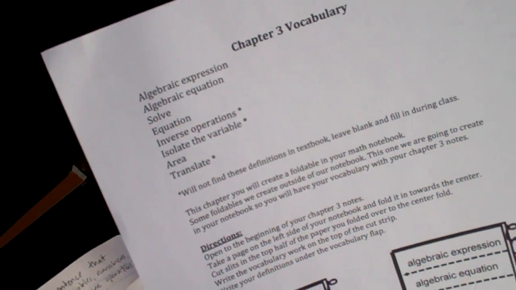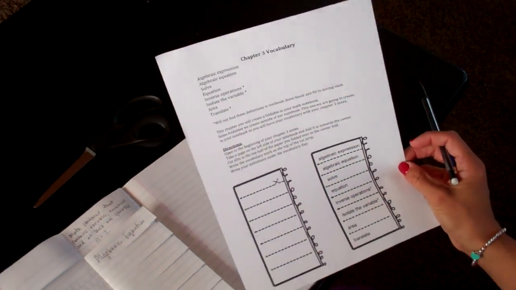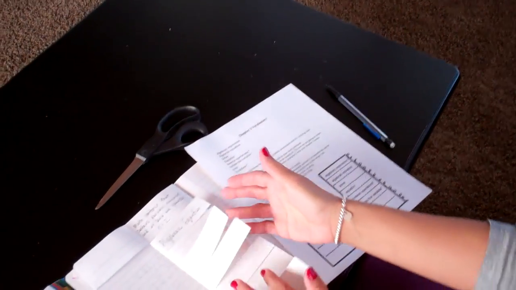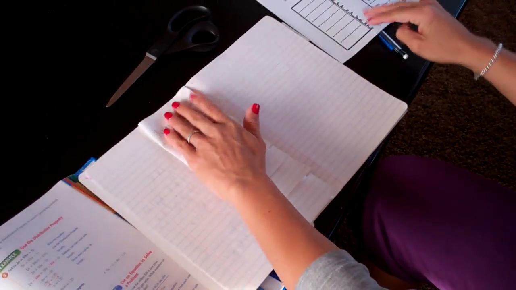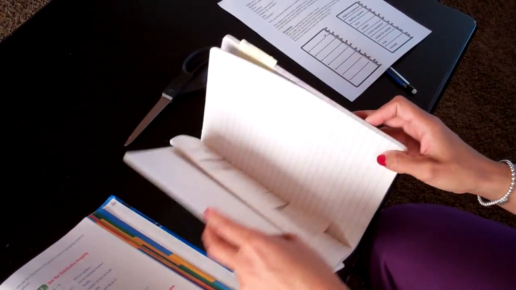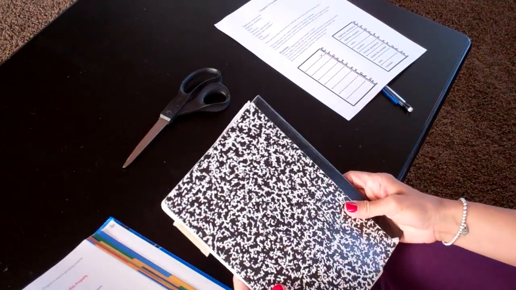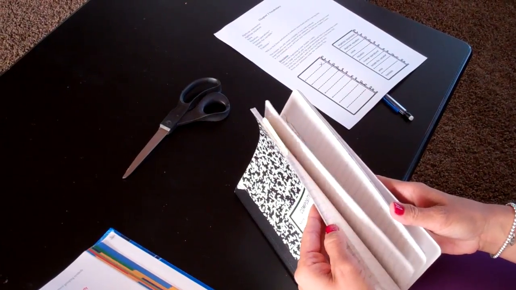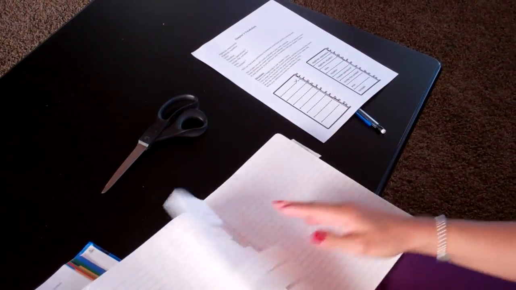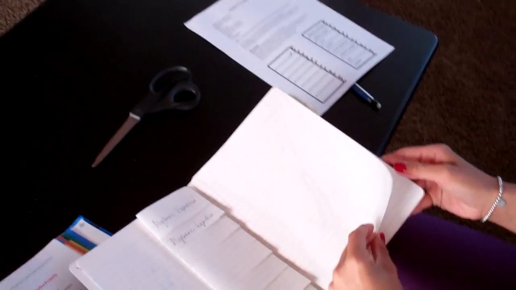Practice and study them. We don't just do this for an assignment. We do this as a way to study. And be careful of all these pages when you're opening and closing your notebook. When you close them, you might have to close them a little carefully when you get all done. And then it'll be a nice way to find your chapter really quickly.